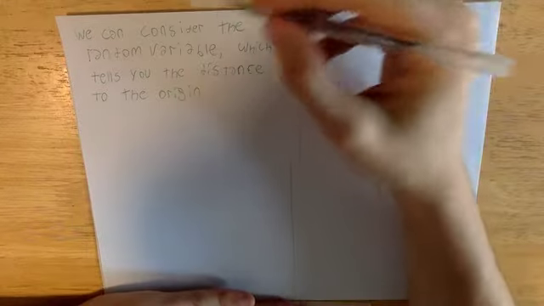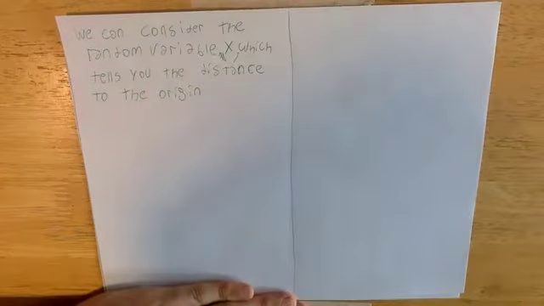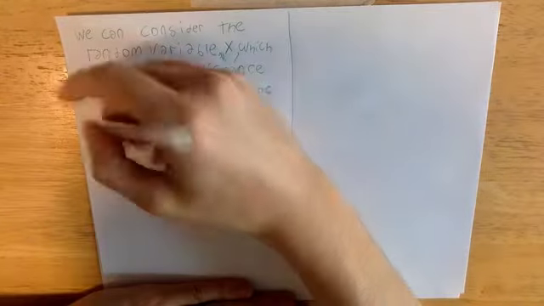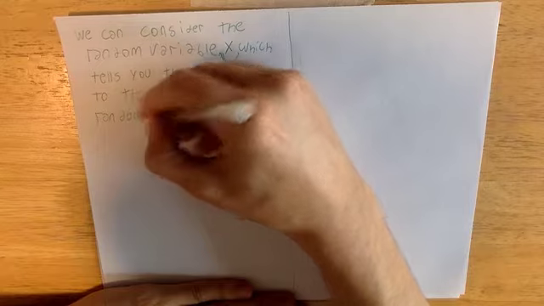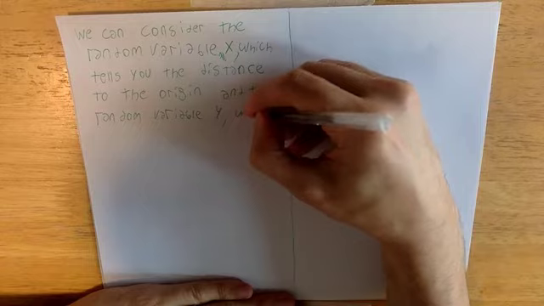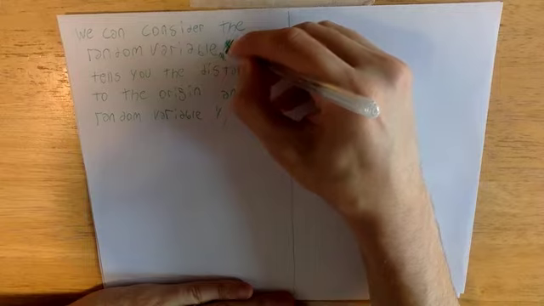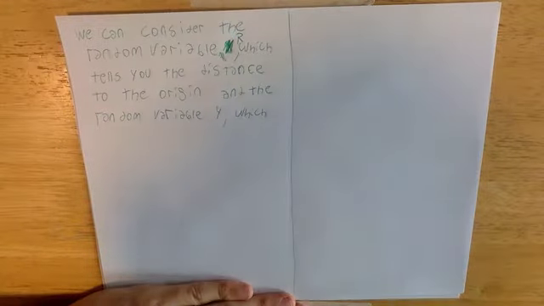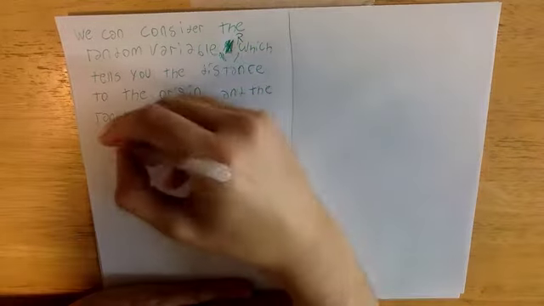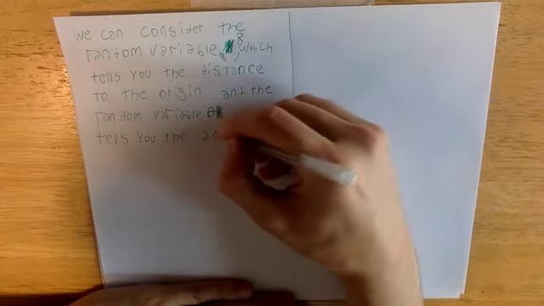Let's call it capital R, which tells you the distance from the origin, and the random variable, let's call it theta, which tells you the angle.